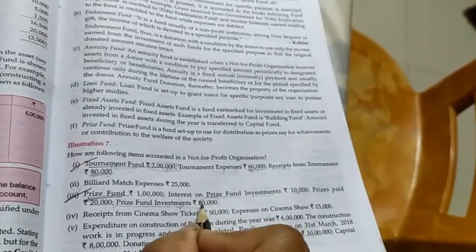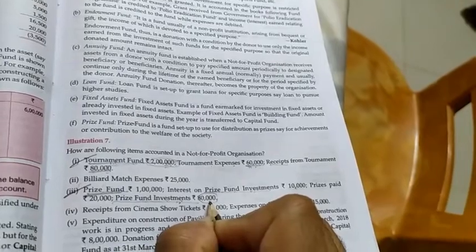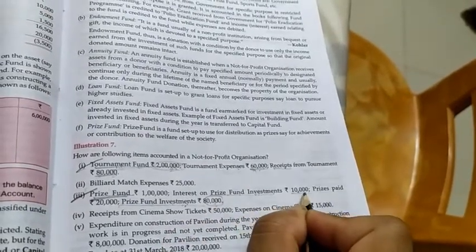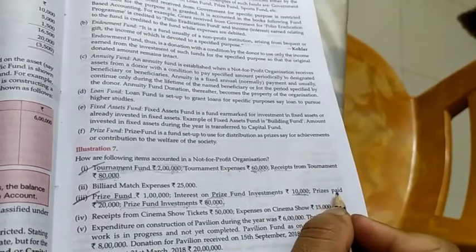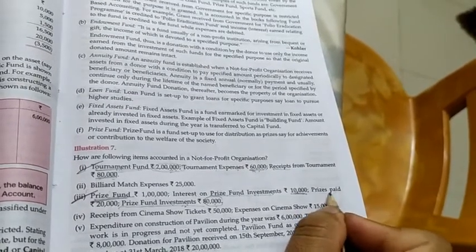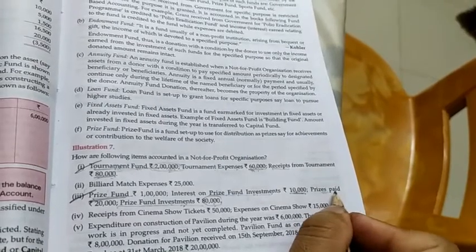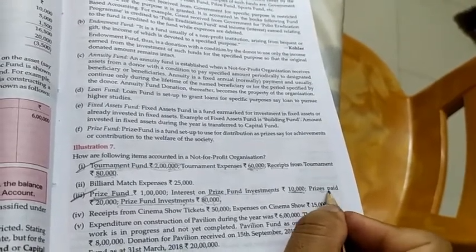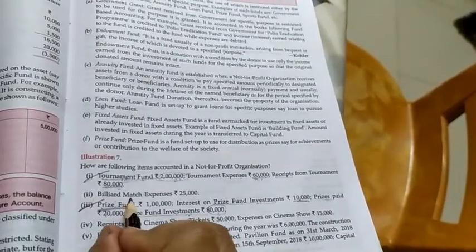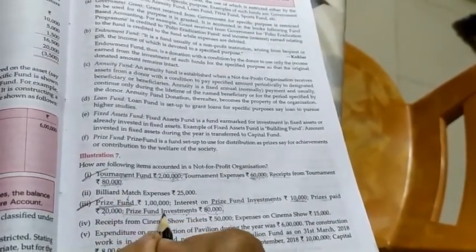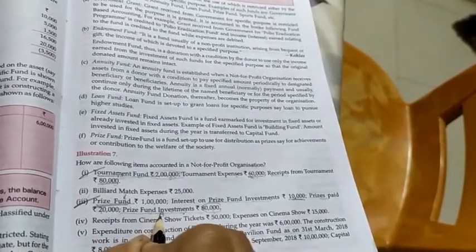Now on this prize fund investment, the non-profit organization is earning certain interest, and that interest is mentioned here, which is rupees 10,000. At the same time, they have made some spendings towards prizes. They have purchased some prizes, so the expenses towards prizes paid is rupees 20,000. So here, as I mentioned, this prize fund is a liability, whereas prize fund investment is an asset. So this will appear on the liability side, this will appear on the asset side.